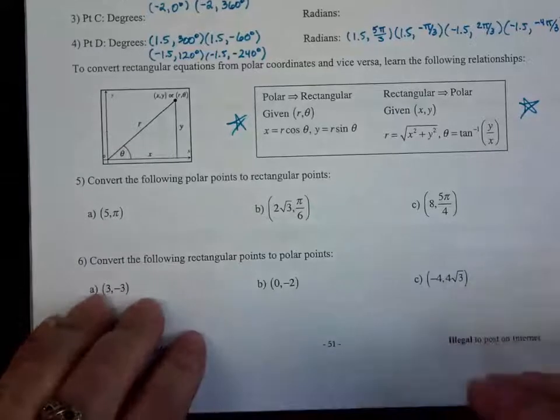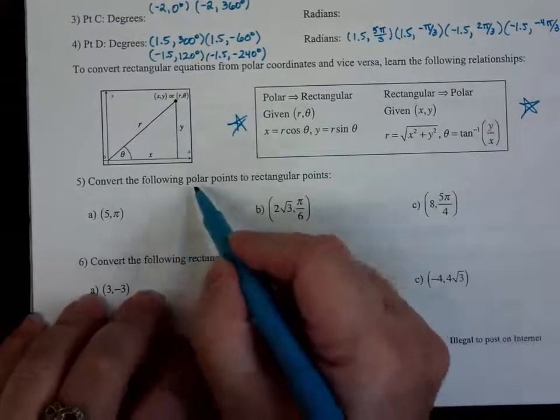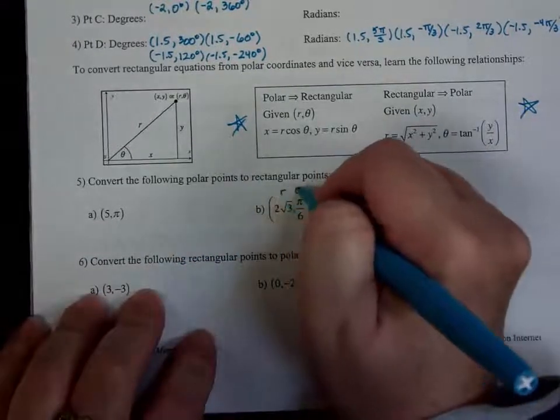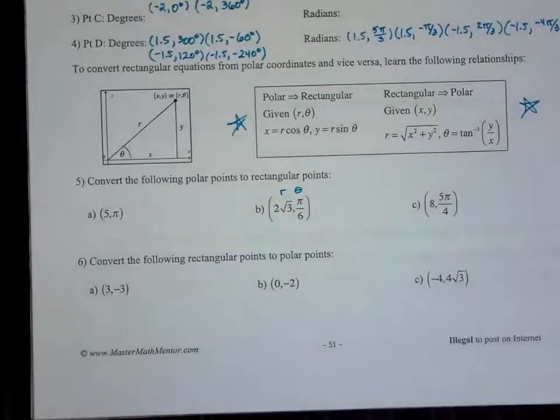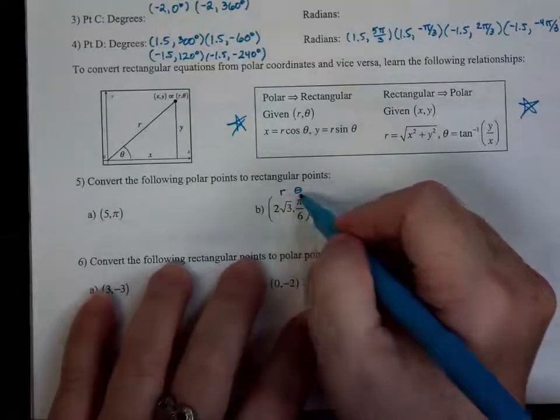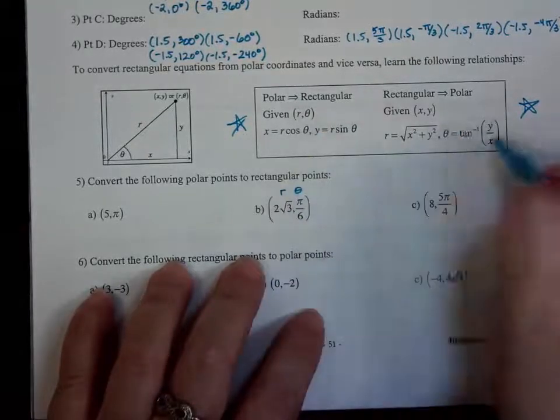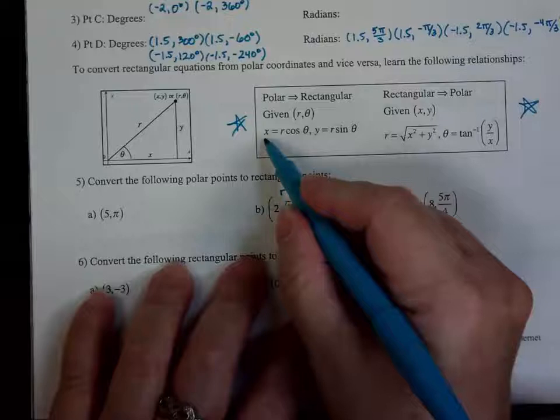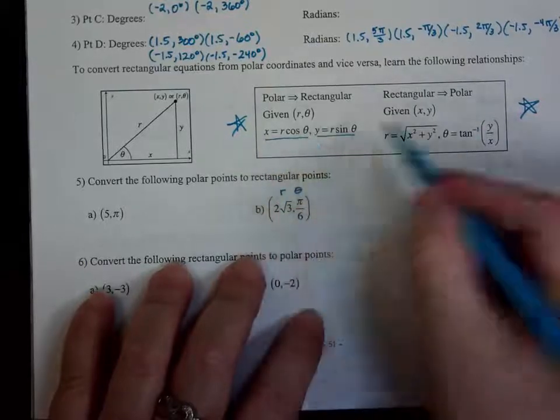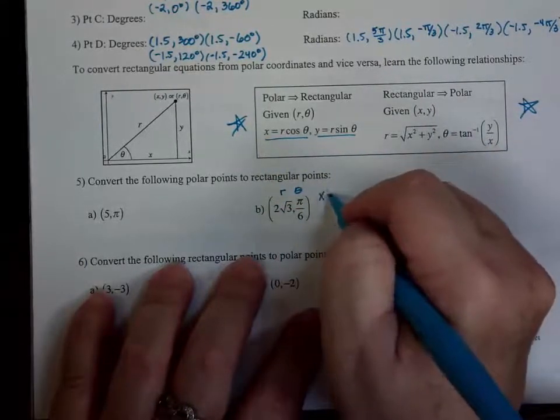Let's do letter B. Now this is polar points, it says. Sometimes you look at a point and you're like, well, of course it's polar. It's got a pi over 6 in it. But if it said 5, 0, it could be rectangular or polar. It's kind of hard to tell. So make sure you read to make sure you've got the right kind. So if I have r and theta, I'm going to x and y. What does it say x equals and y equals up here? It's right here. X equals r cosine theta and y equals r sine theta.